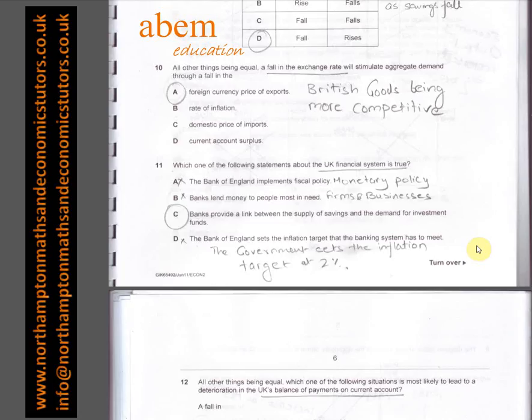No, the government sets the inflation target at 2%, and the Bank of England has to use its monetary policy to achieve that target of 2% with a leeway of 1% on either side, plus or minus. Hence, C is the answer, that is, banks provide the links.